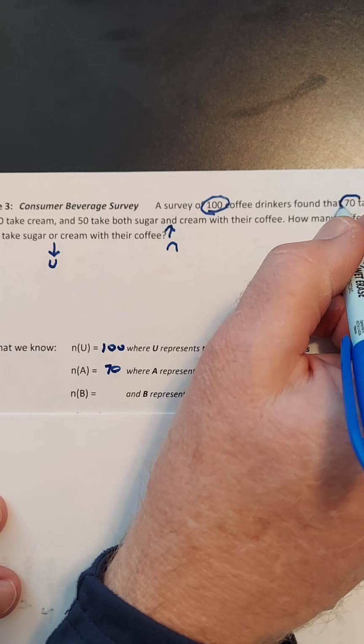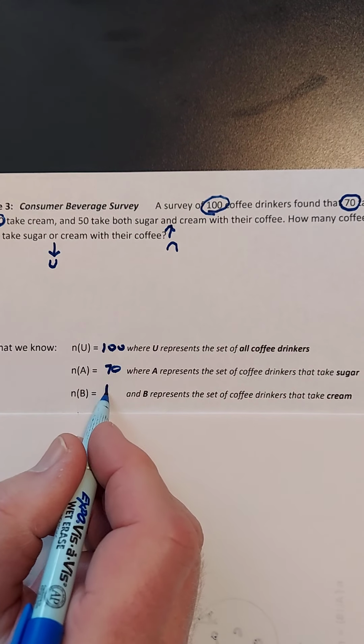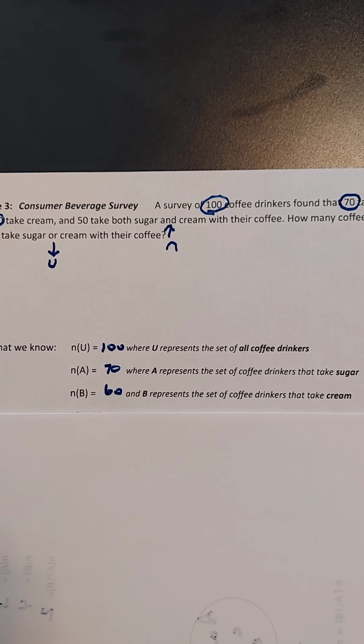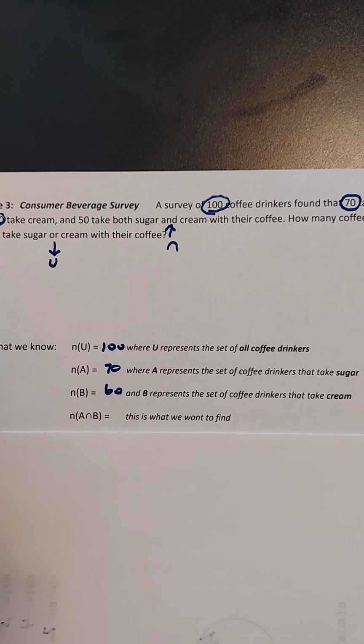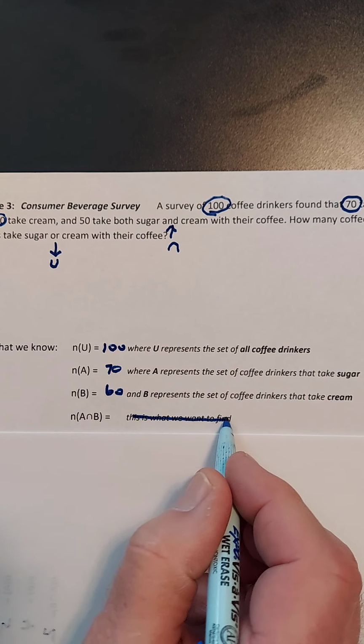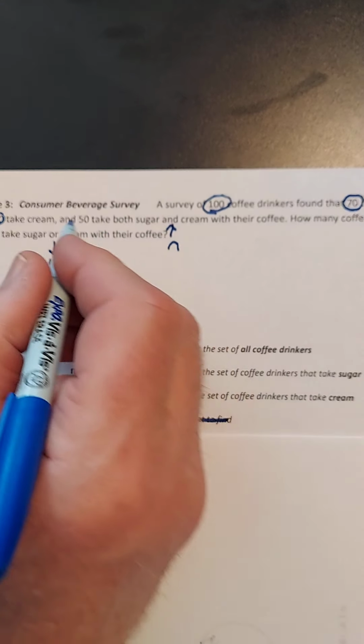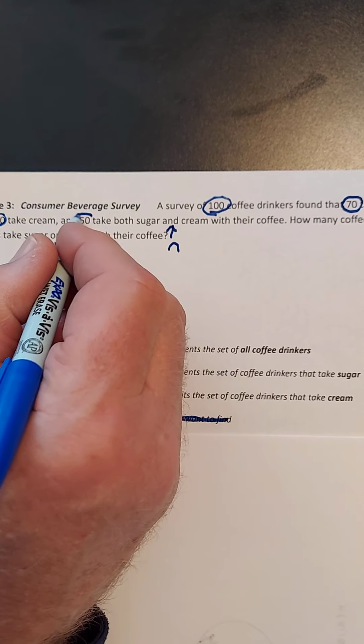That takes care of that number. 60 take cream. How many take both? There's 50.